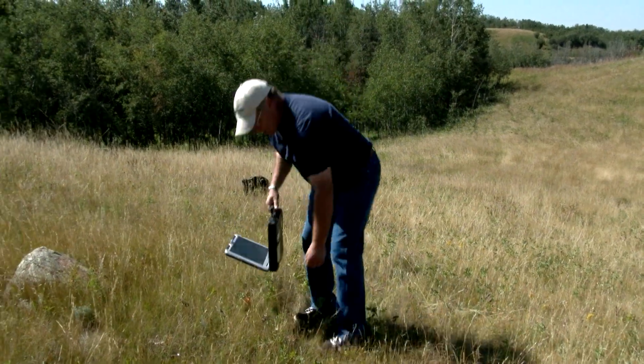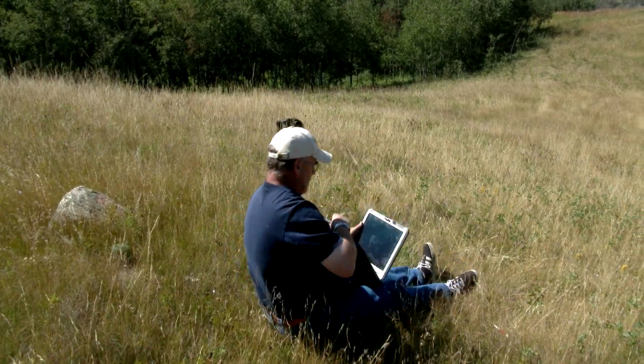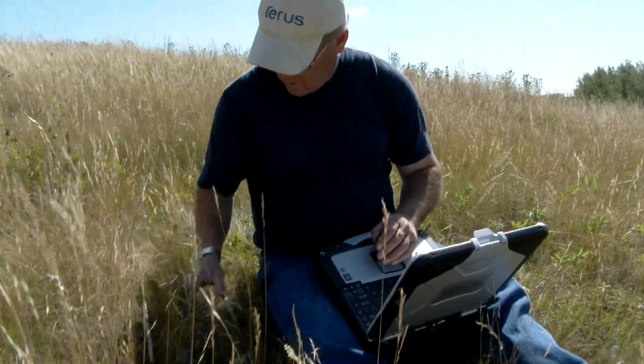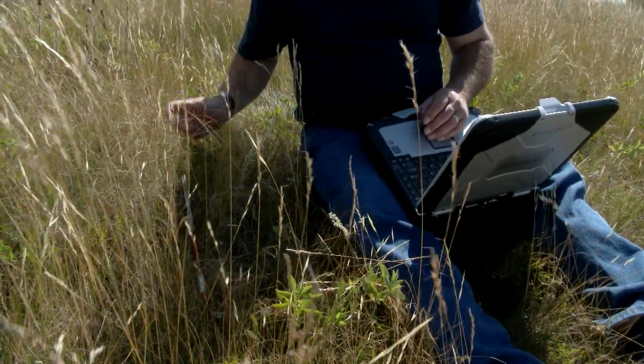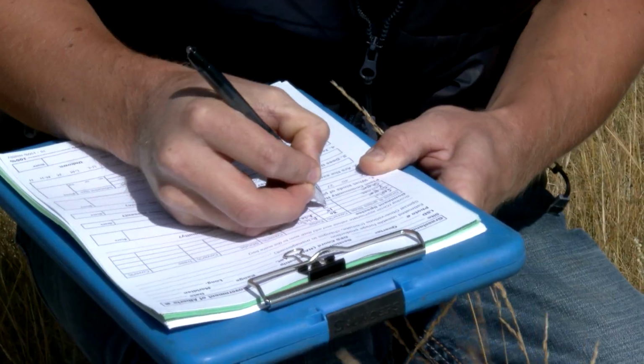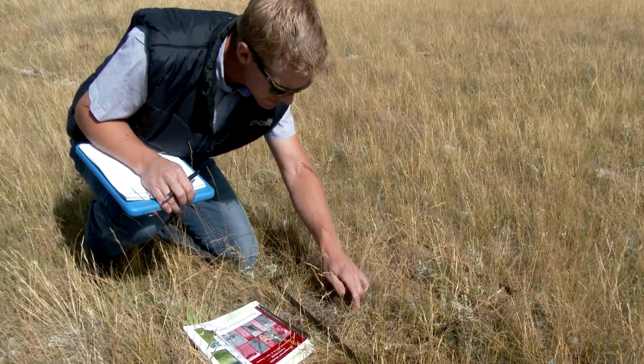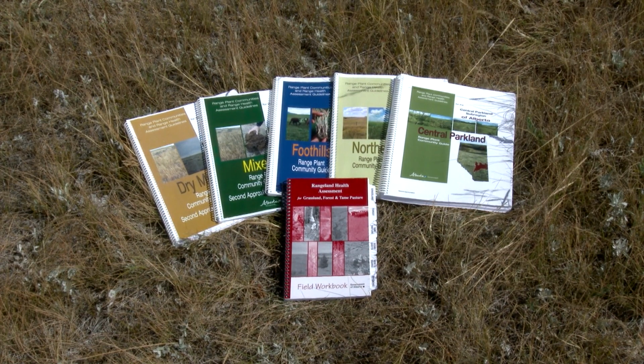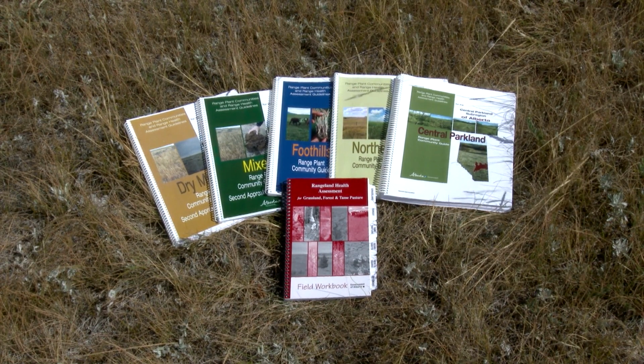So range health assessment is not a one-size-fits-all approach. An important step is to understand the potential of the site being assessed, to understand the local climate and soils that give rise to the plant community being evaluated. Range plant community guides provide a useful foundation for accurate and consistent assessment of rangeland health.